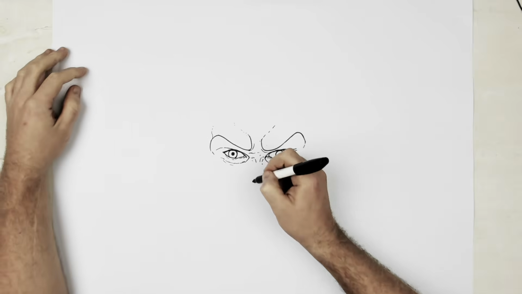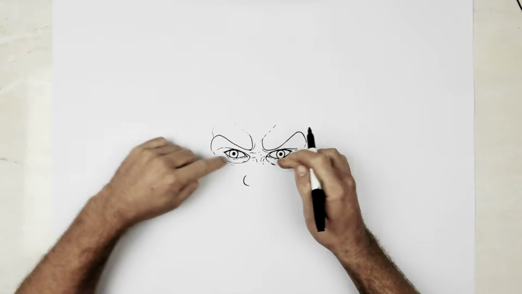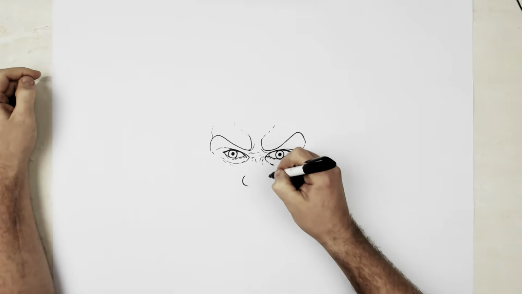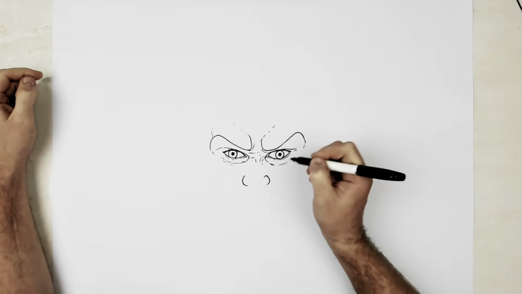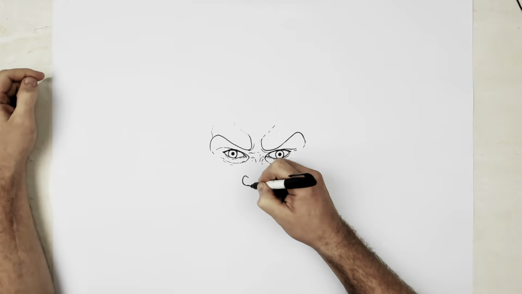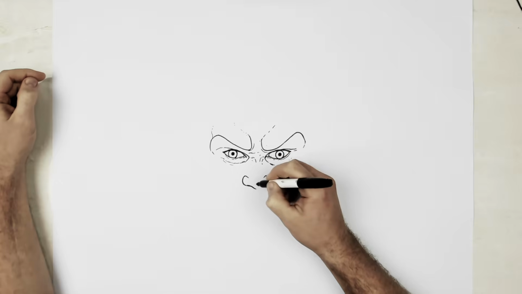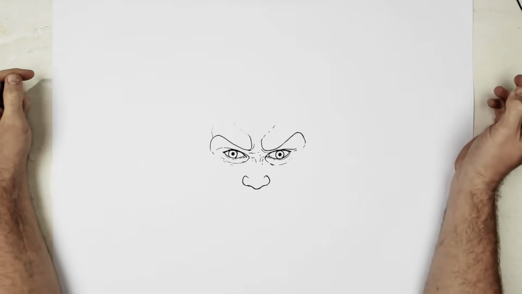So we'll go with the red part of his nose now. It kind of just bumps around here, just in line with his tear ducts, kind of just underneath them. These two bracket sort of lines. And then the tip of the nose goes around like that.